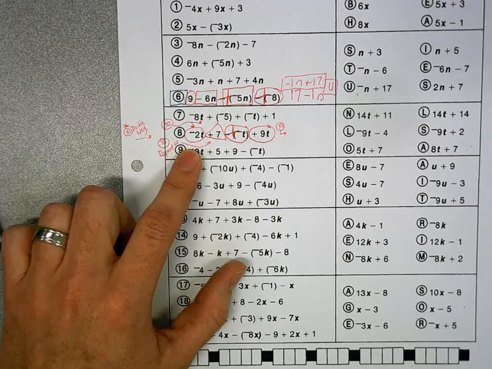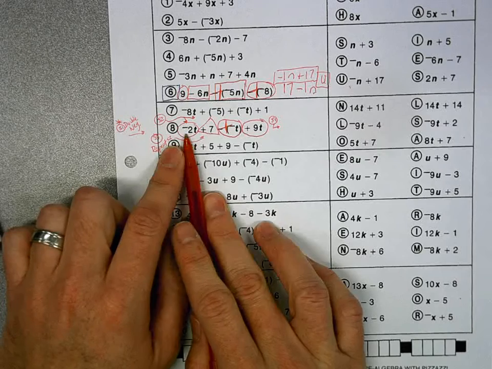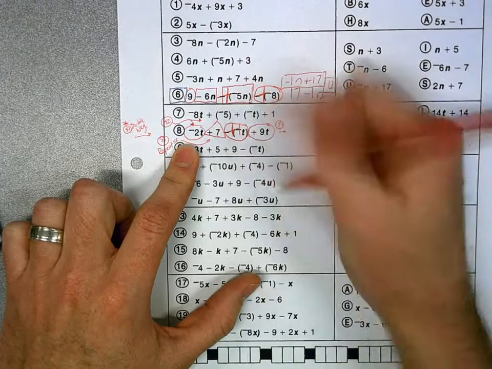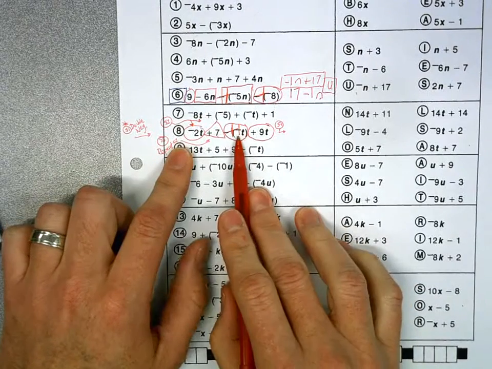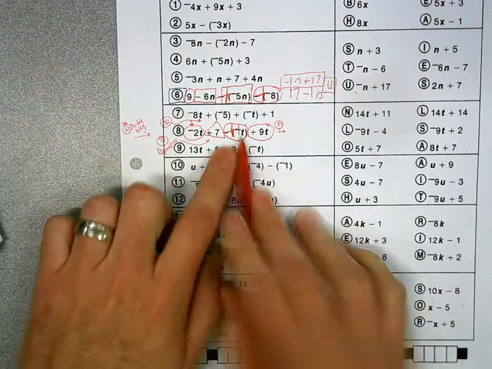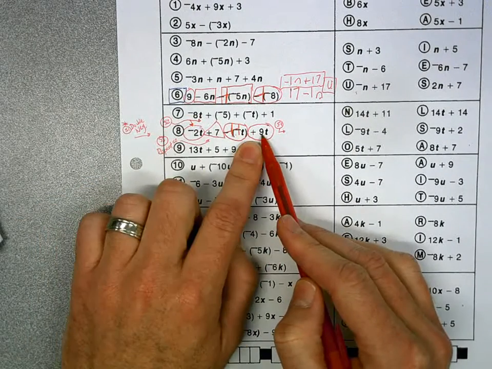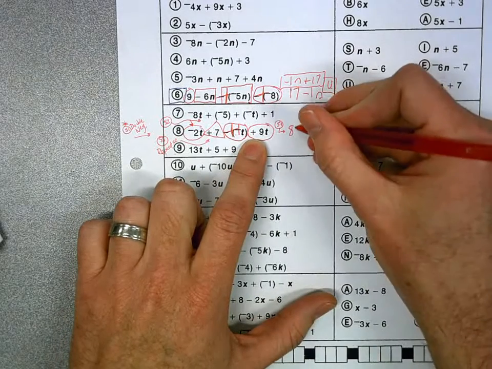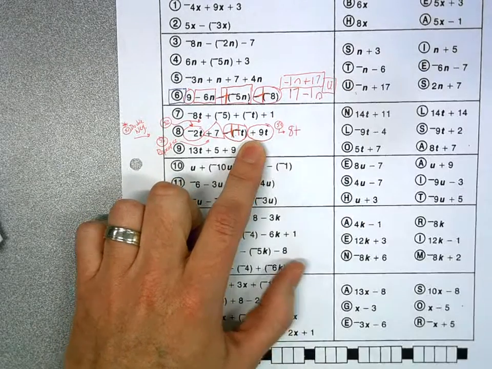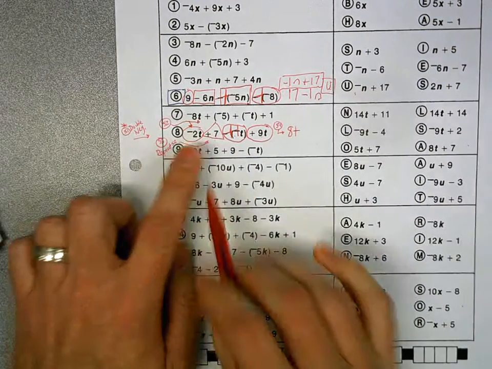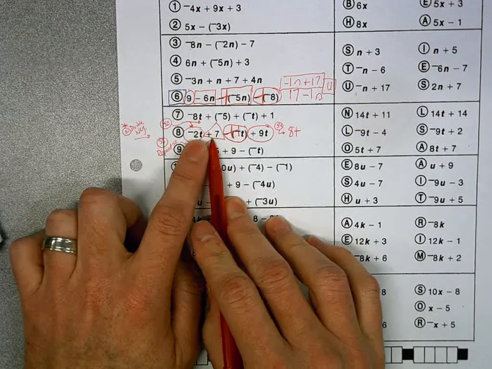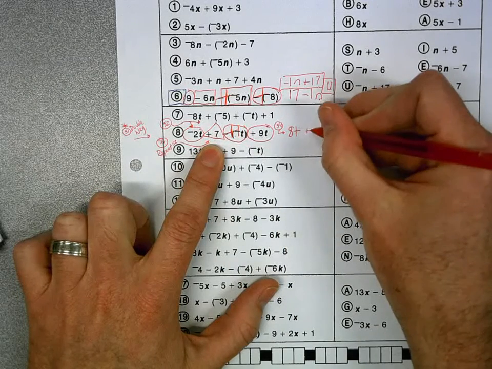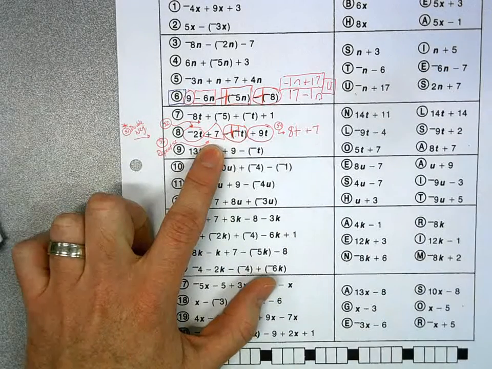So here we go. What I have here is a -2 plus, remember, this is 1t. So -2 plus 1 gives me a -1. And -1 plus 9 gives me 8. So it ends up being 8t's. And then I'm going to combine all of my constants. Well, in this case, there's only one, so I just write it over here. And I have 8t plus 7.